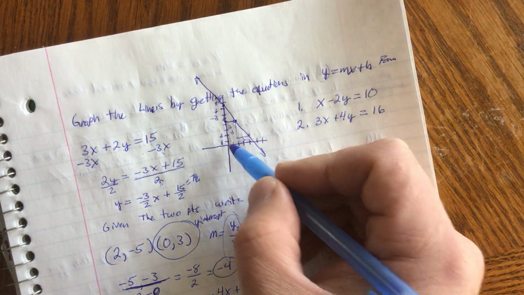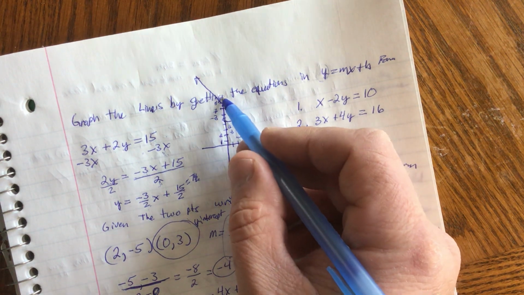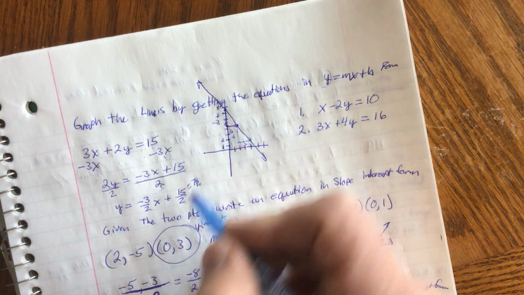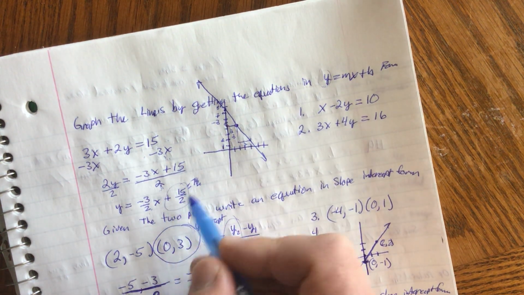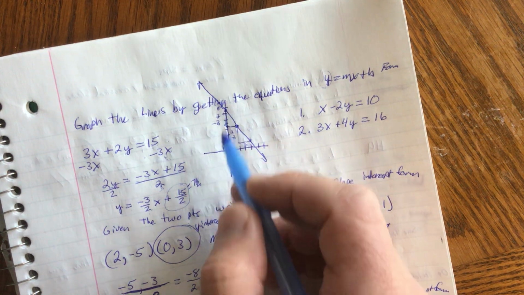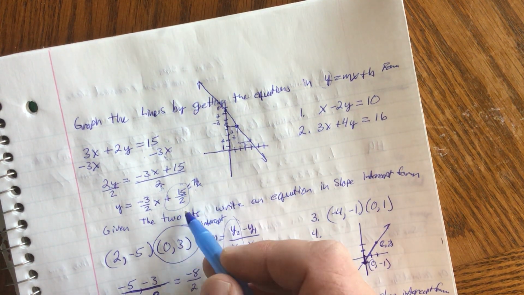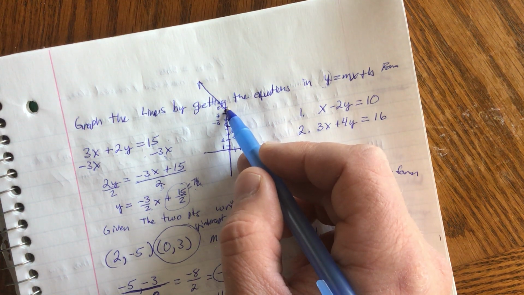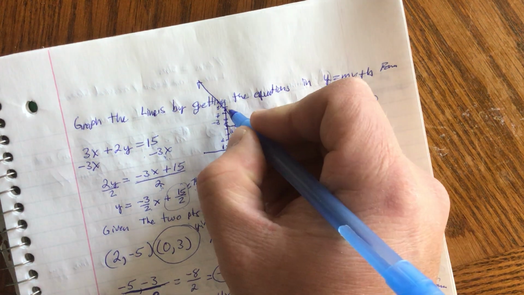Now I go to graph it. So I go up 7.5 on the y. Do not mark your x-axis first. Mark your y-axis first. And the value that is being added or subtracted in the equation is what you want to mark first. So in this case, it's 7.5 or 15 halves. So if I go up 7.5 on the y-axis, that's the first point I mark.